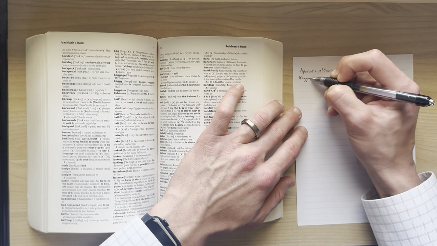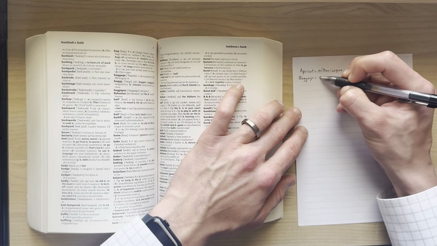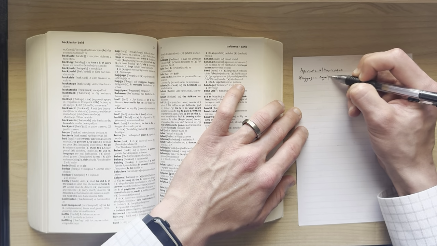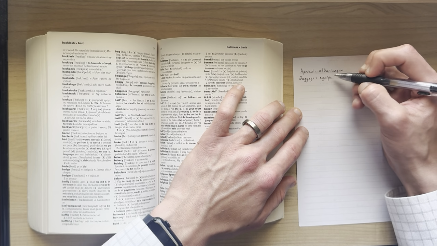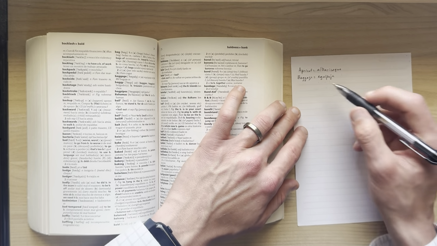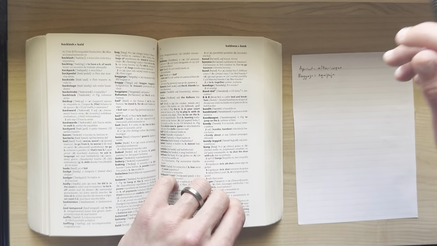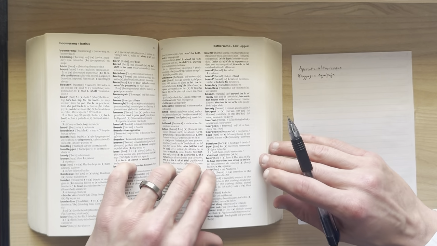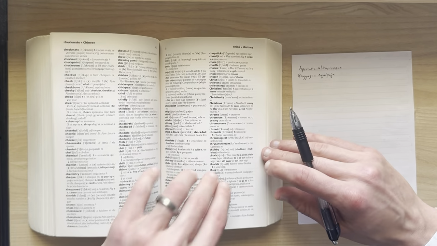B, we'll do baggage. And that's going to be equipaje. And I've also seen this word used for equipment. Equipaje.